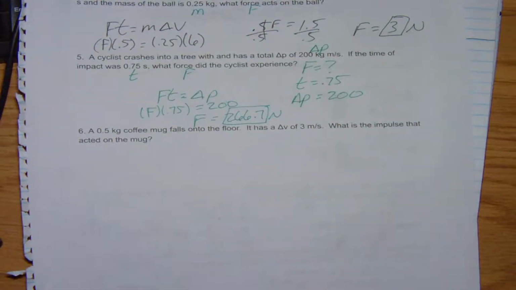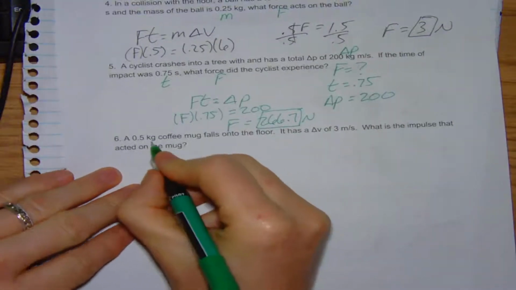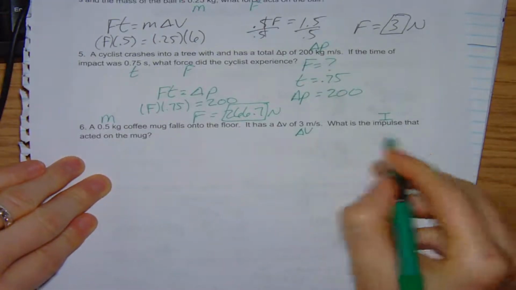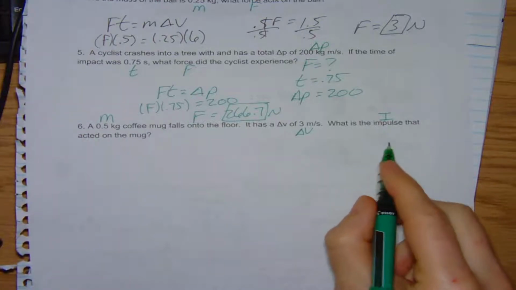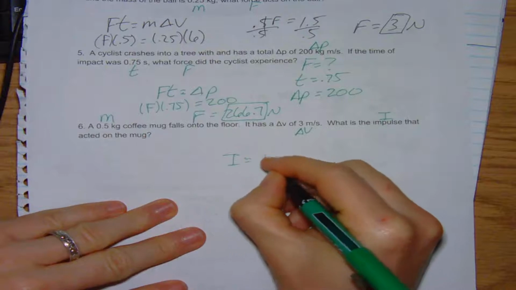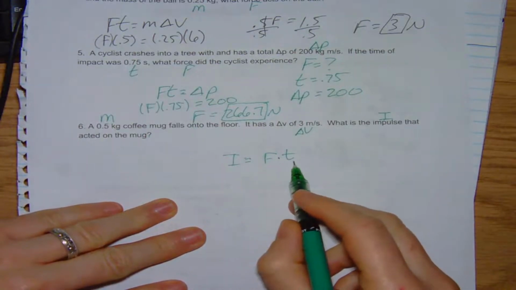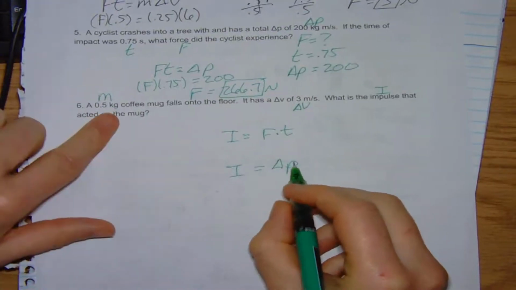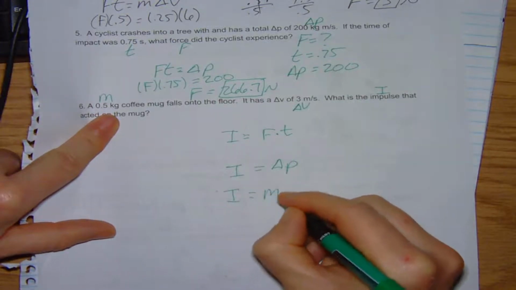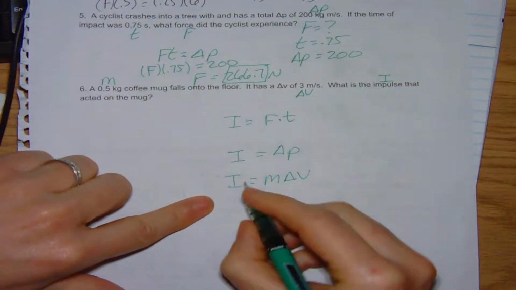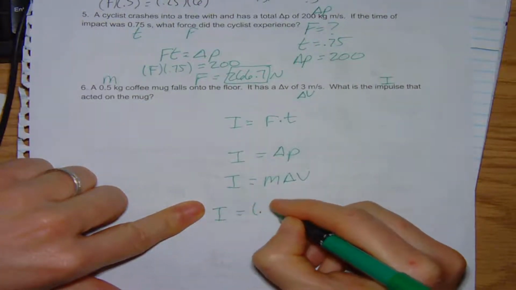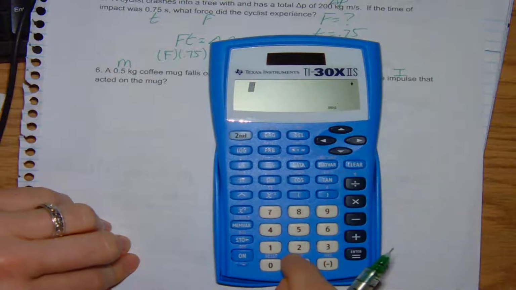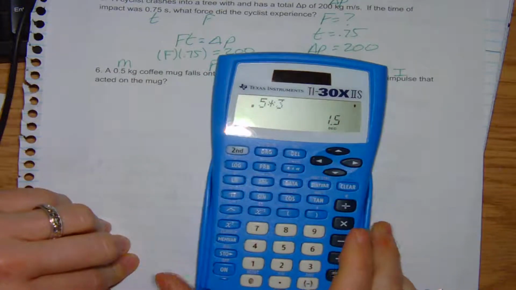Last but not least, number 6, a 0.5 kilogram coffee mug, kilograms is mass, falls onto the floor. Its change in velocity is 3. Looking for impulse. Impulse is I. This is a little tricky at first because you might think, well, the formula for impulse is force and time. I don't have a force and I don't have a time. Well, we also know that impulse equals change in momentum, and to get change in momentum, it's mass multiplied by a change in velocity. So impulse equals the 0.5 kilograms multiplied by the 3 meters per second, which is the change in velocity. So 0.5 times 3, we should get 1.5.